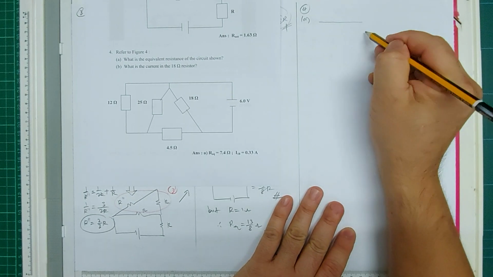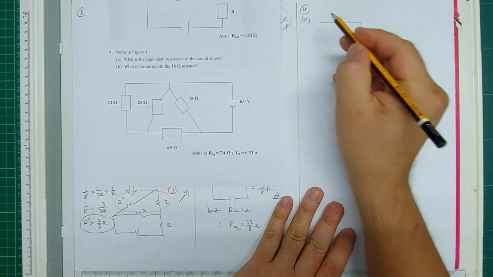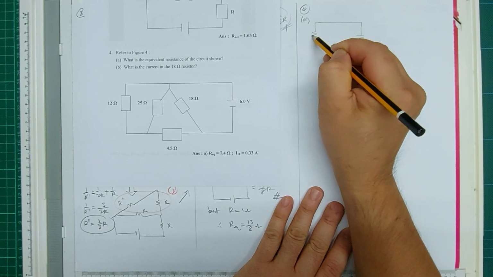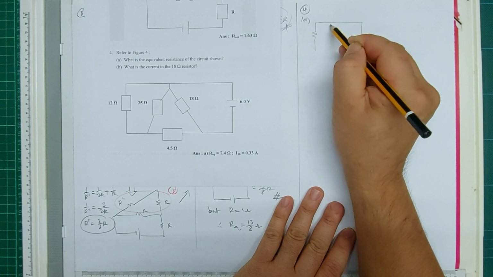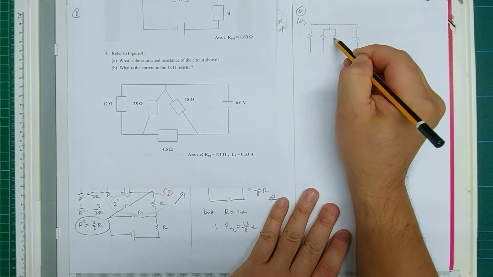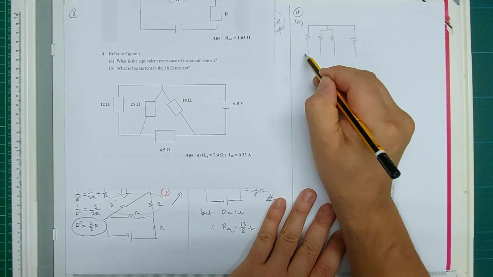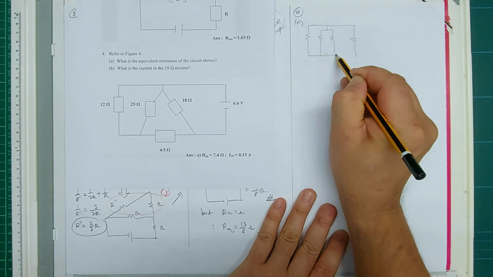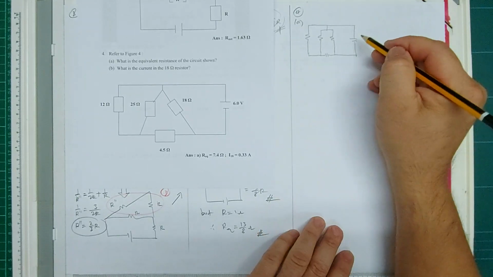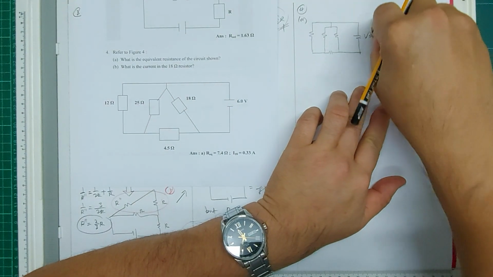That one is like to make your life difficult only. We have one resistor here, and then here you actually have something that looks like this. And then in between you have one resistor here, like that. This battery here is 6 volt.